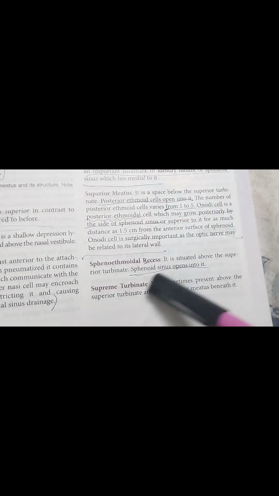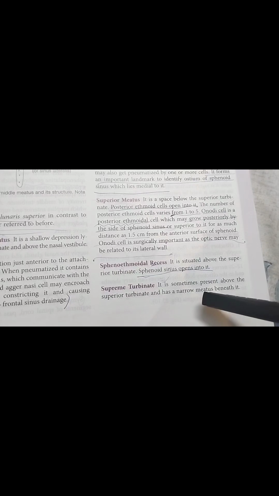Then there is the sphenoethmoidal recess, which is above the superior turbinate. Sphenoid sinus opens into the sphenoethmoidal recess. Supreme turbinate is sometimes present above the superior turbinate, and it has a narrow meatus beneath it.